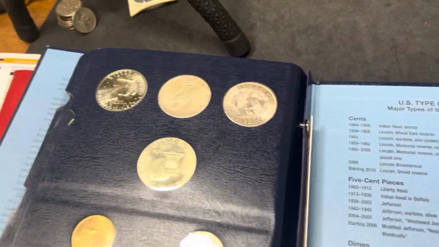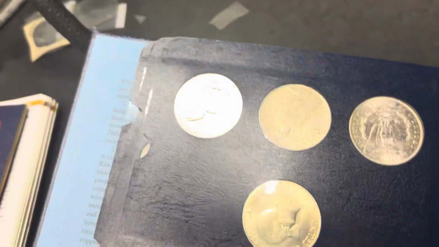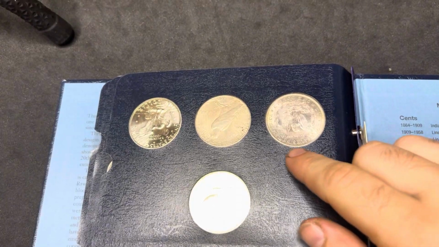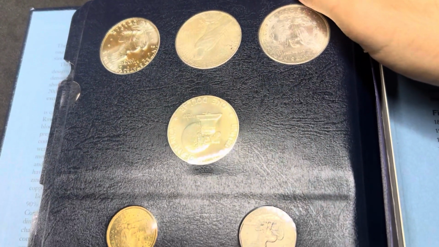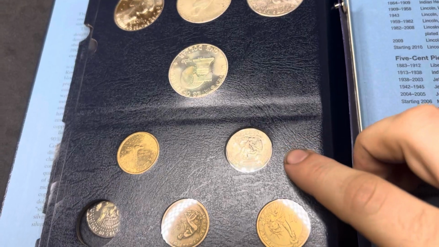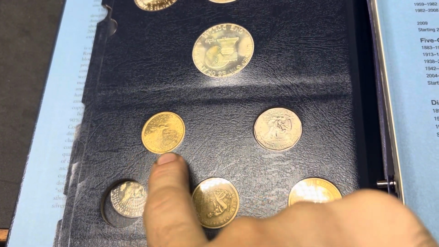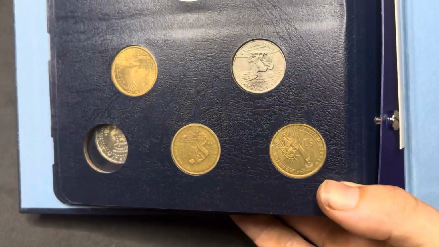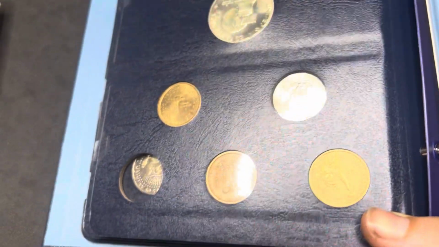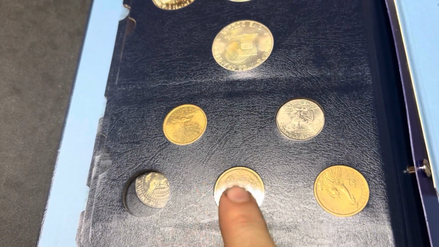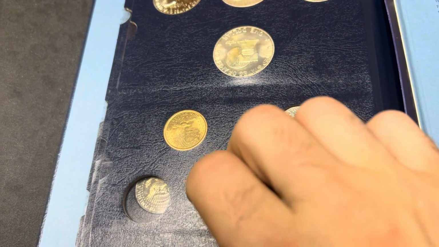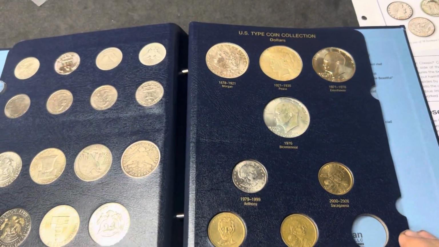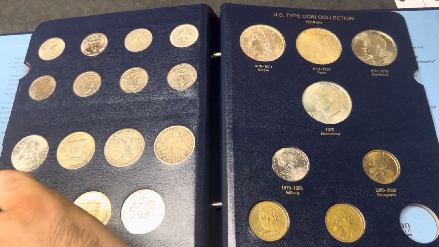Let's go ahead and check out the reverses on these. Very good, nice condition eagles here. And the bicentennial. And then we do have a few more eagles and the Statue of Liberty design. I might want to flip this one around so this design is on the other side, but we'll decide that later. So that is it for my book, guys.